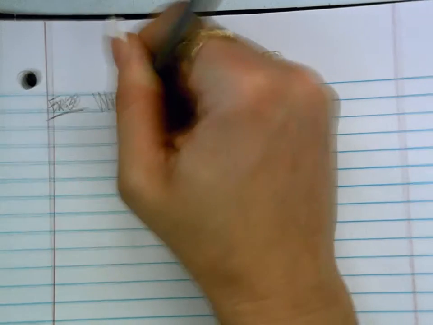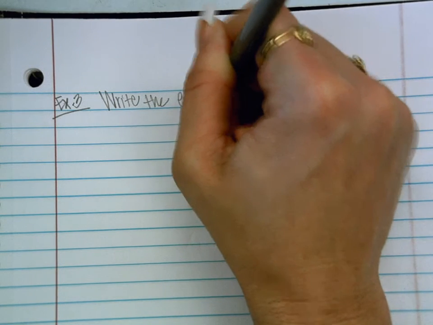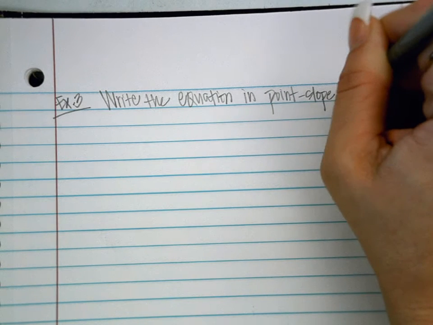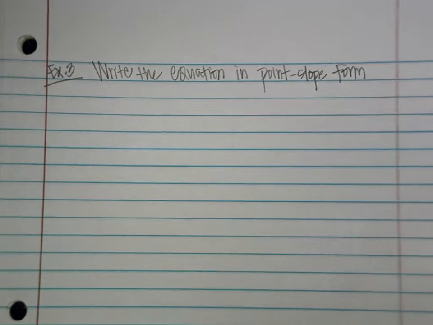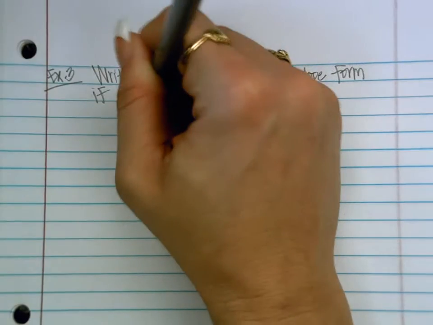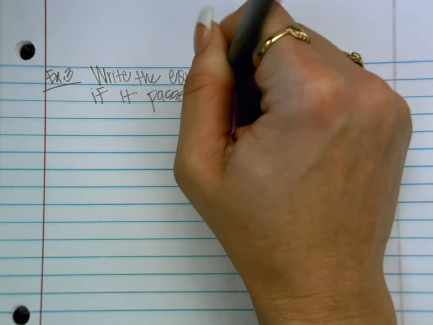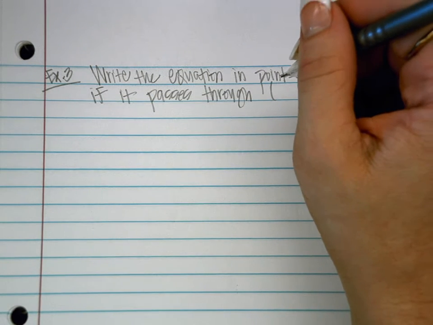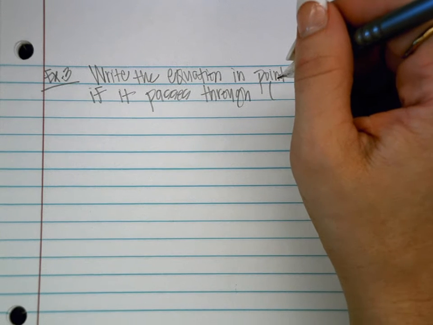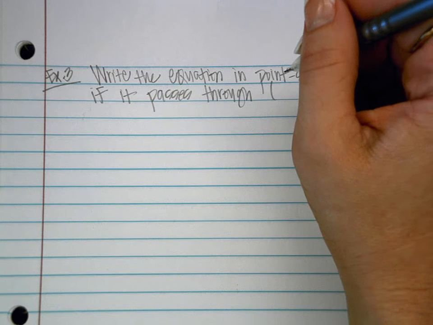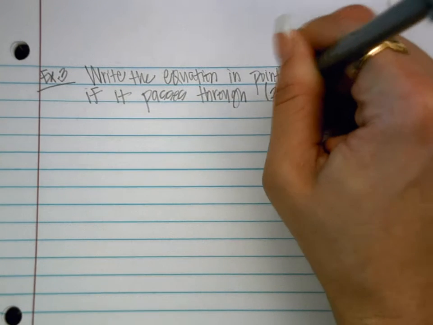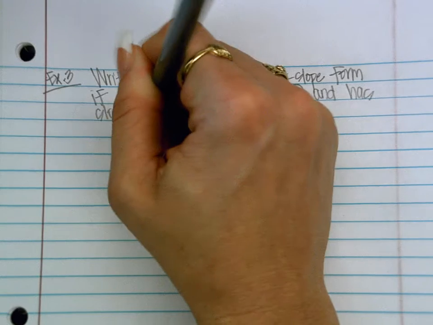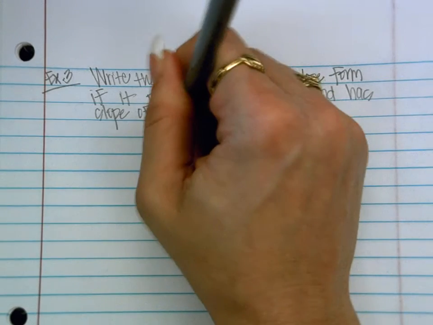Write the equation in point-slope form if it passes through the point 2 comma 4, and has slope of negative 3 over 2.